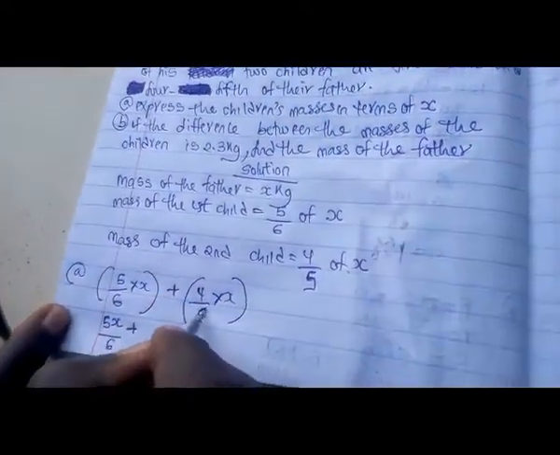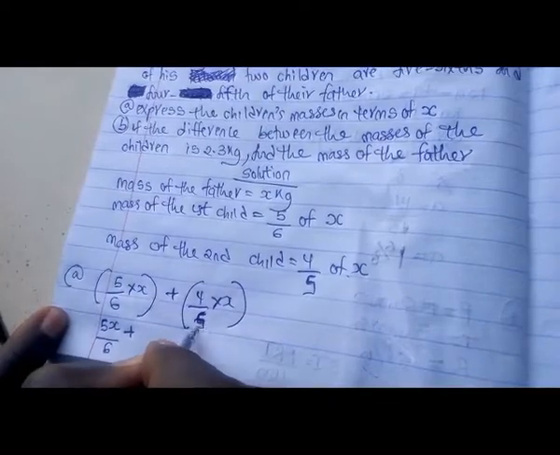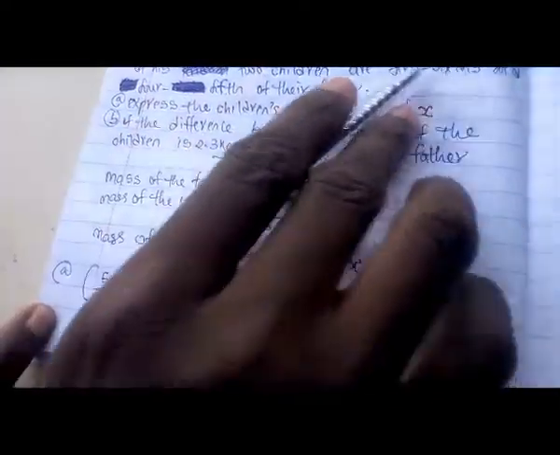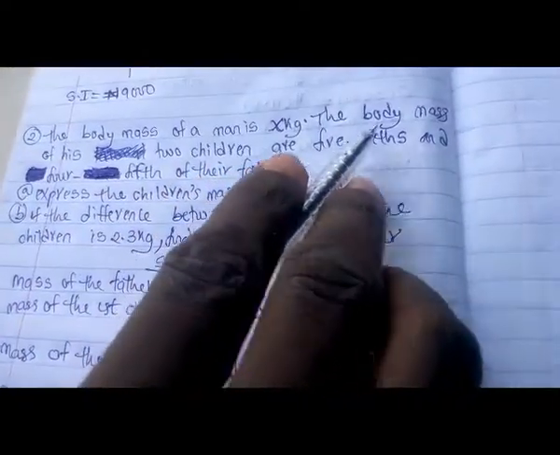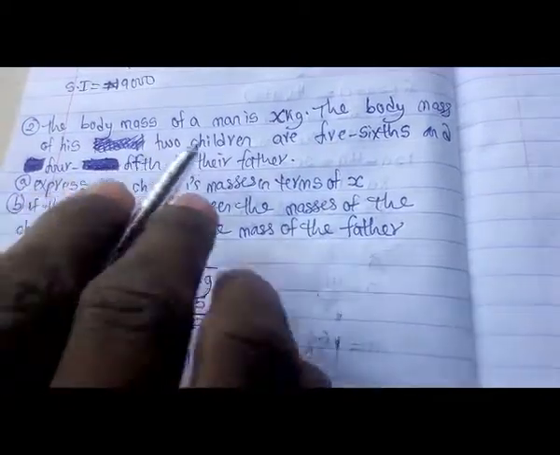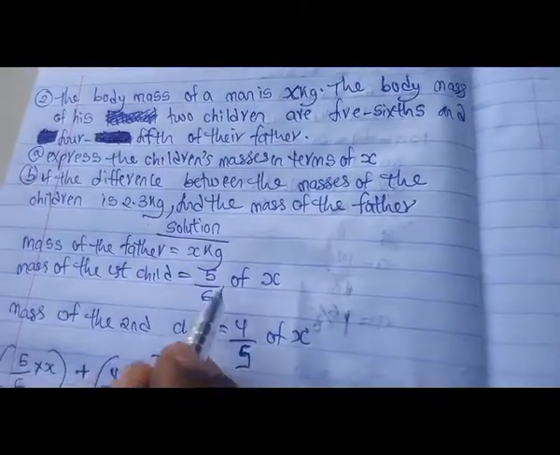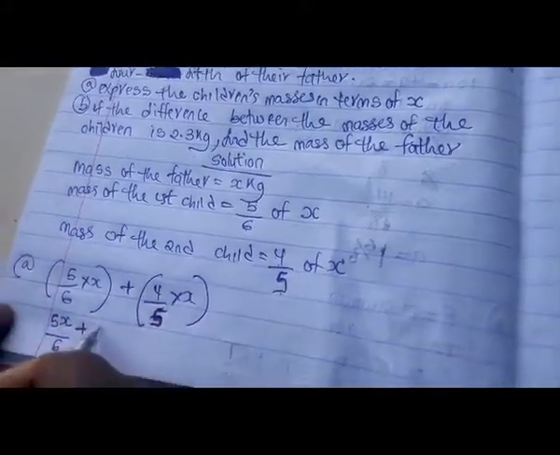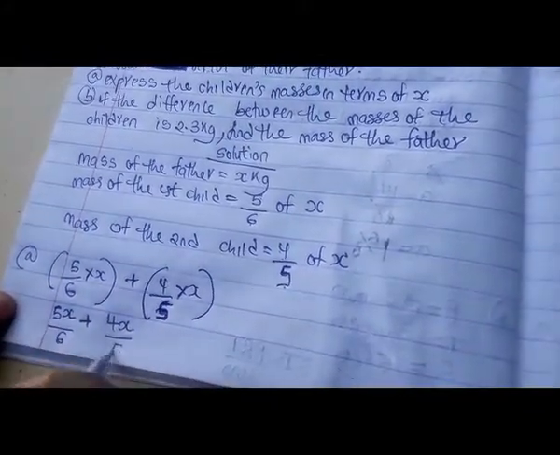So it's 4/5 of x. 5/6 and 4/5 of their father. So that is 5x/6 plus 4x/5.